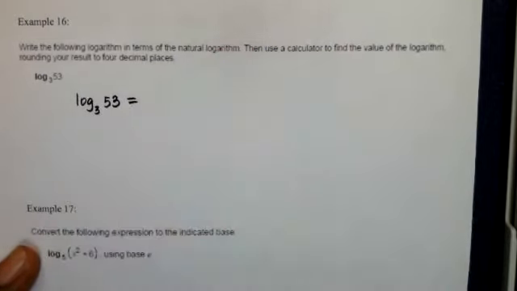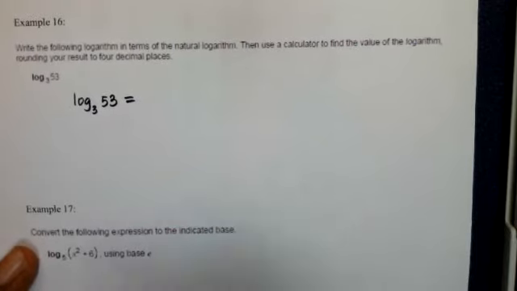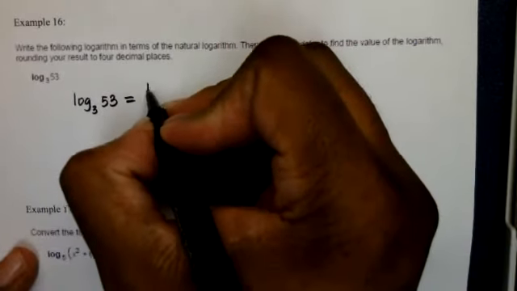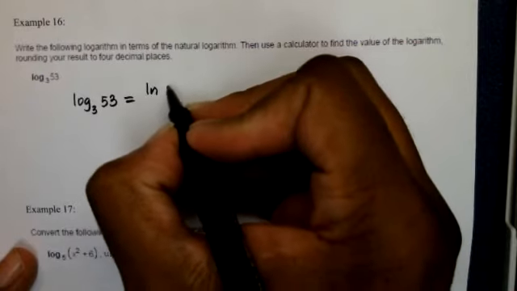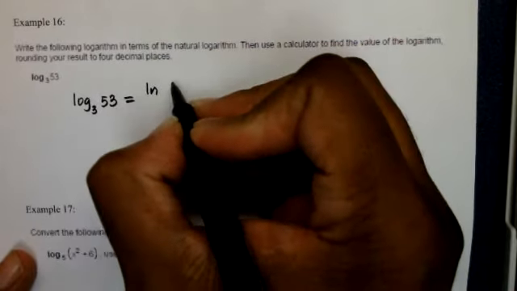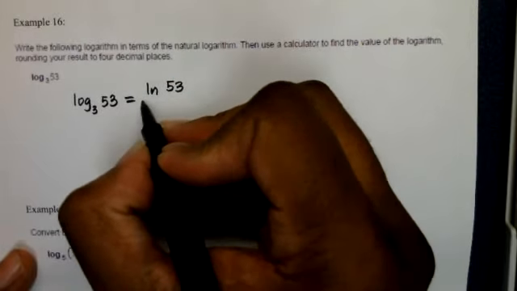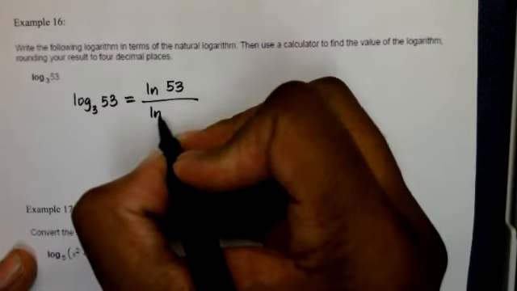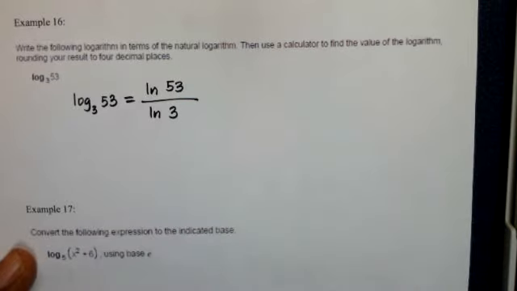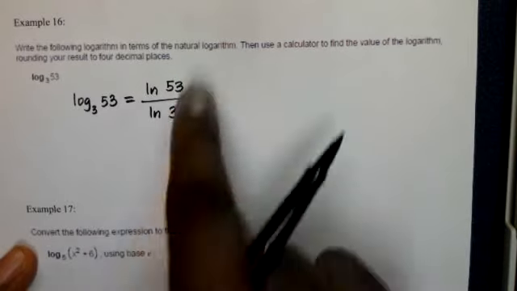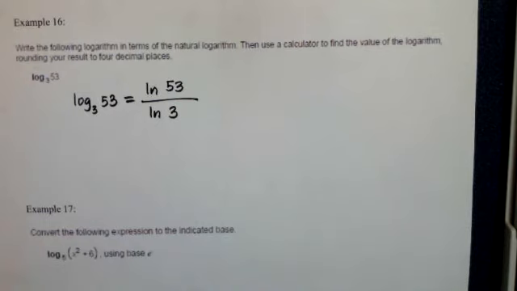Now you can use common logarithms or natural logarithms. It doesn't matter. I'm going to use natural logarithms here. So this would be ln of what I'm taking the log of, that'd be 53, over ln of 3.